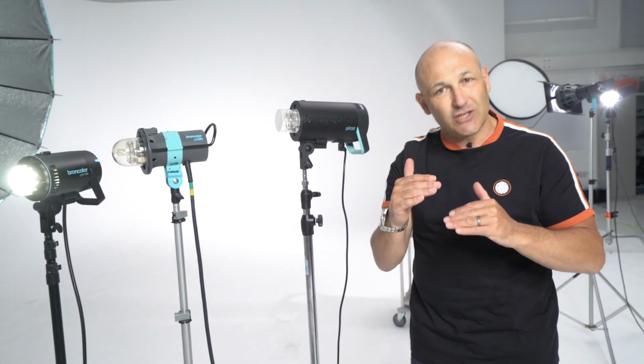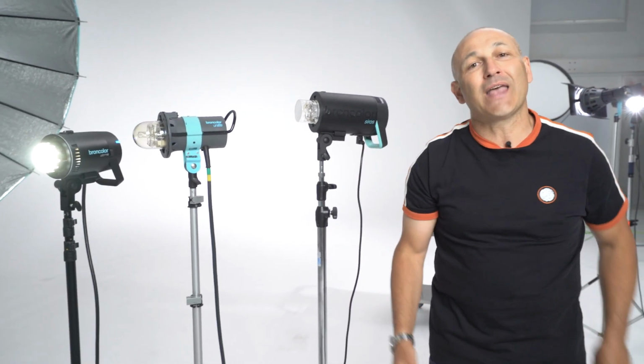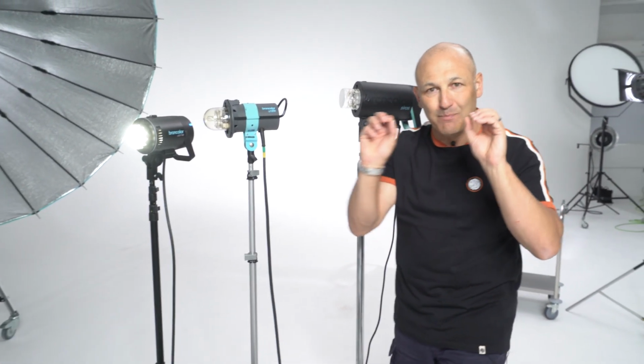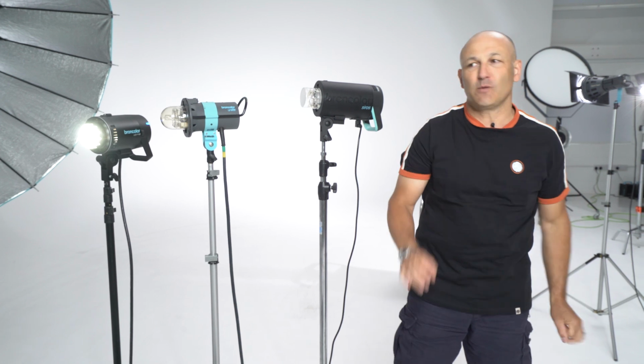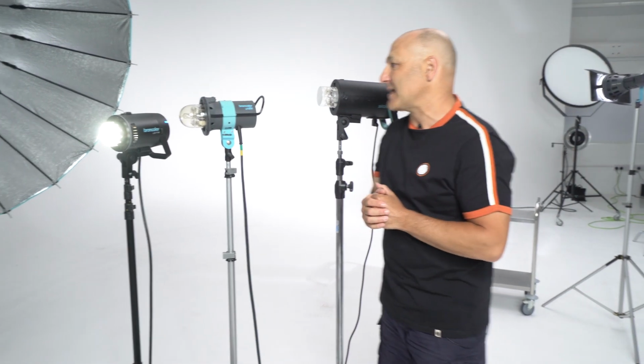I have color temperature adjustment, so I can change the color balance of the actual output of the light as well. And really importantly with this one, I have full control over the flash duration. That's the burst of light and how long it lasts for, which basically allows you to freeze super, super fast moving objects like liquid splashes, etc.